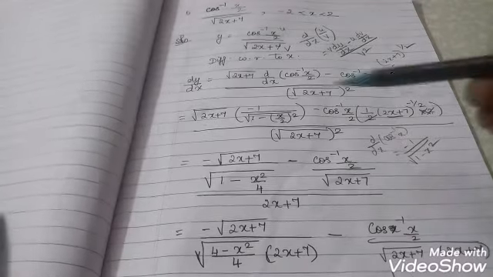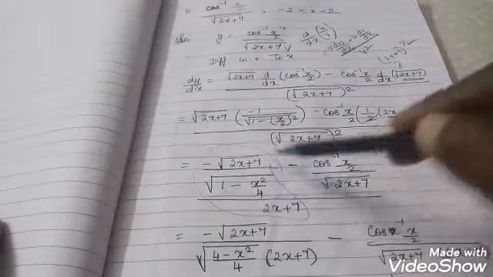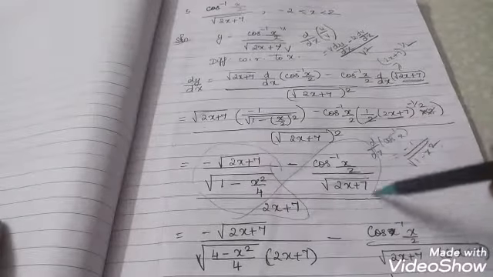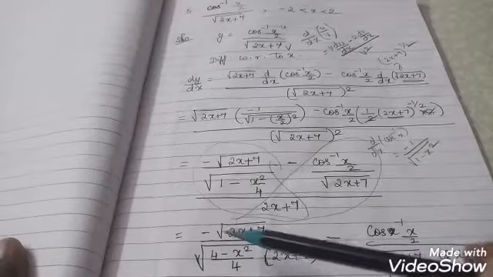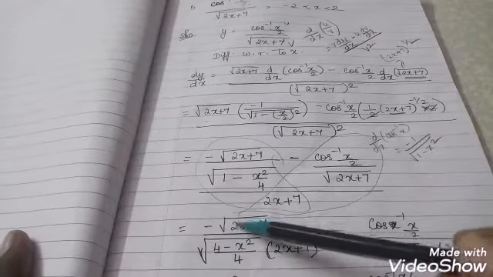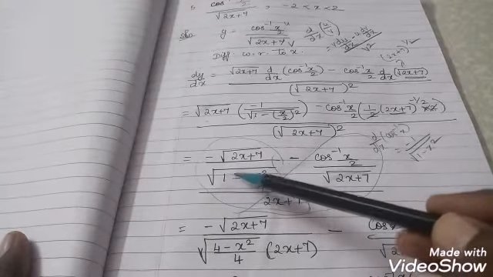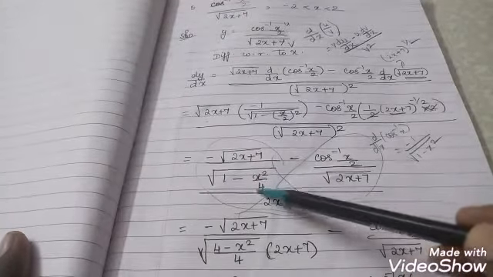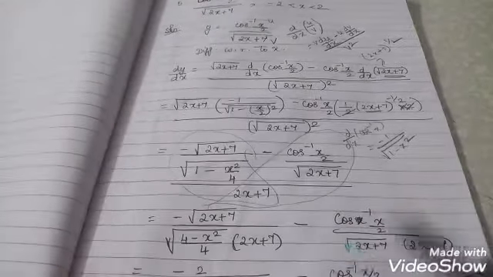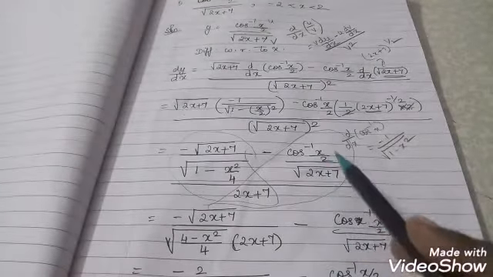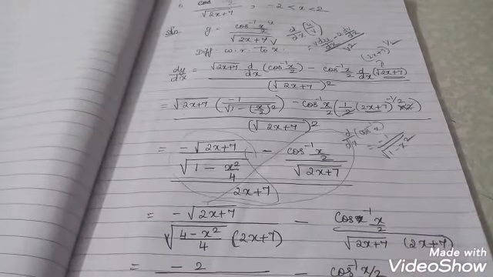Simplification part, what I'm going to do here is, I'm going to write this separately as one fraction and this separately as one fraction. This is how you're going to do here. So see how I've written minus root of 2x plus 7. Here when I cross multiply, take the LCM, it's 4 minus x square divided by root of 4 only you get here, into 2x plus 7, minus cos inverse of x by 2 by root of 2x plus 7 into 2x plus 7. That's all.